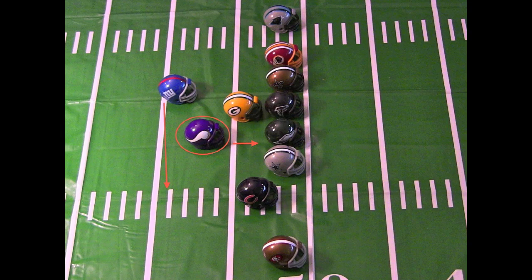Running backs really like fullbacks because one of the primary responsibilities of the fullback is to block for the running back. In this play, the fullback is circled, and he's going to be blocking for the running back, who's to his left in the blue helmet. As you can see by the arrows, the fullback will move forward to block for the running back, who's going to move laterally to his right and then hopefully upfield.